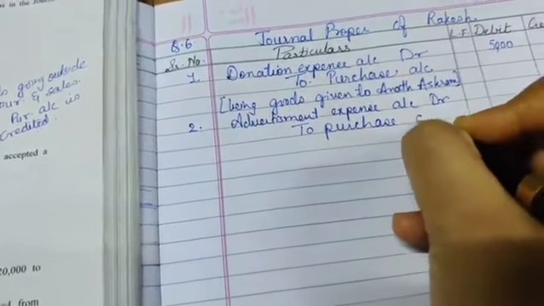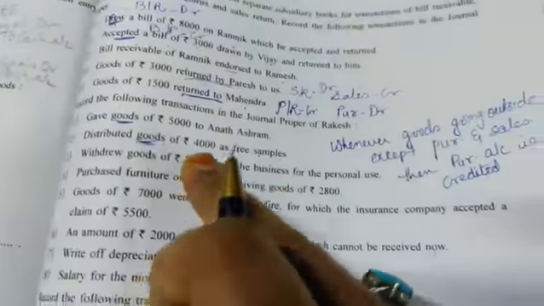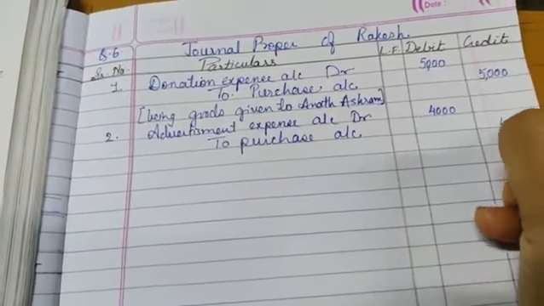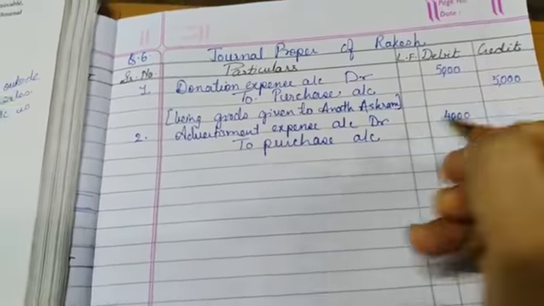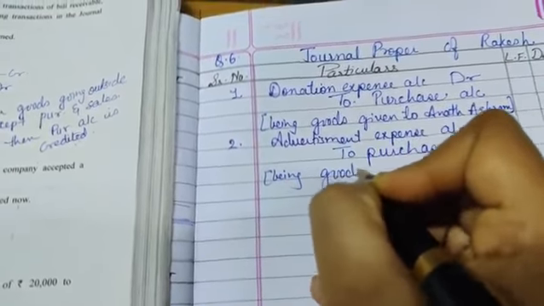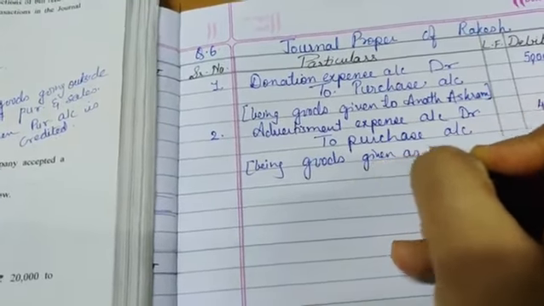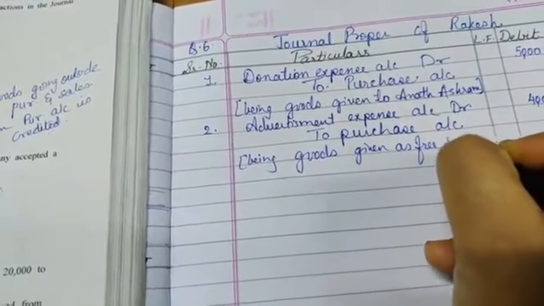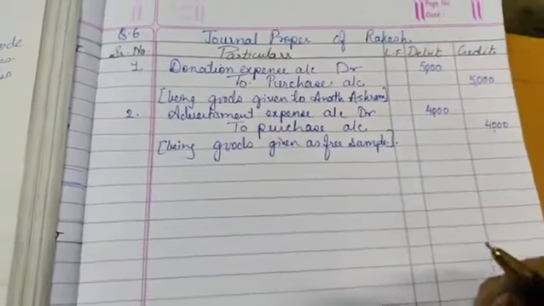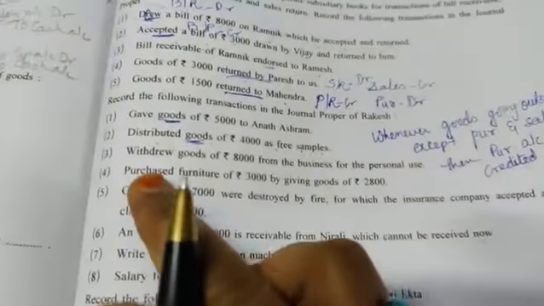This you have already learned in journal entry. Fine. Then the amount is here 4,000, so here you will write down 4,000. Here also you will write down 4,000. Now narration, being goods given as free sample. Fine. So this is your narration. Then moving to third entry, see what they have given.